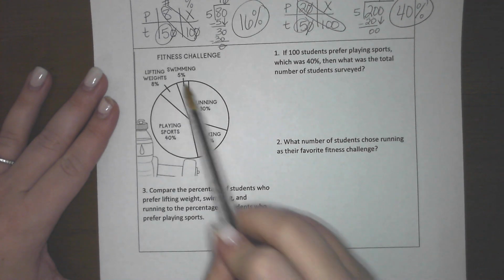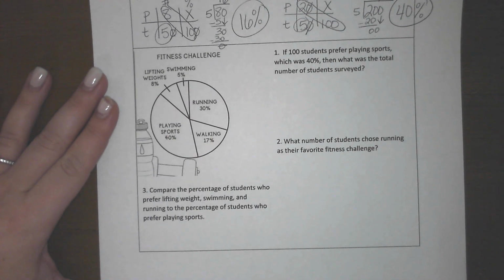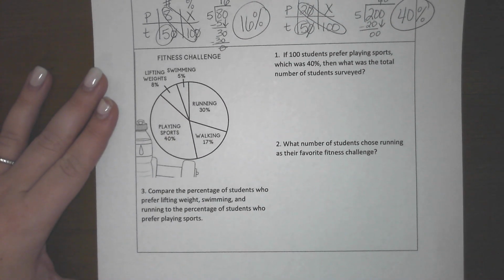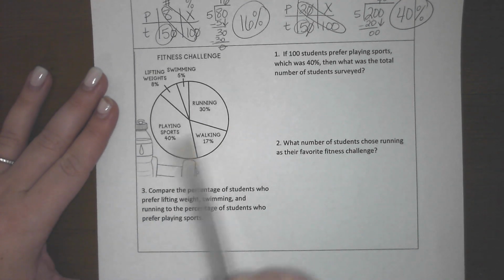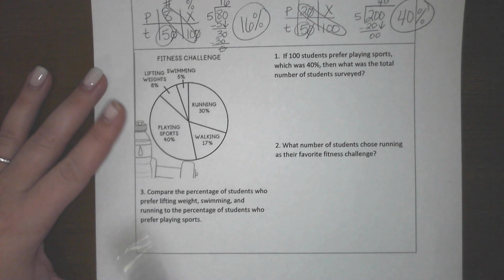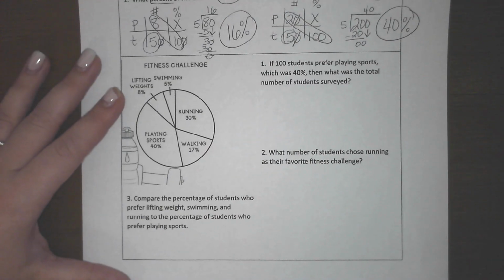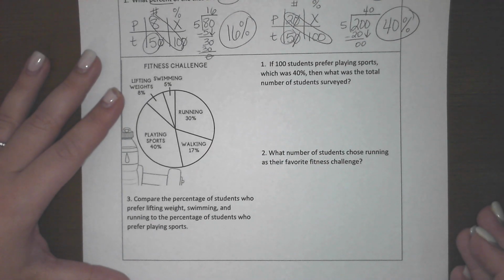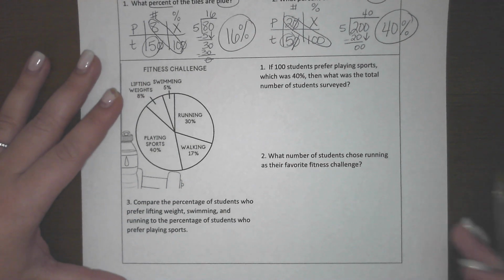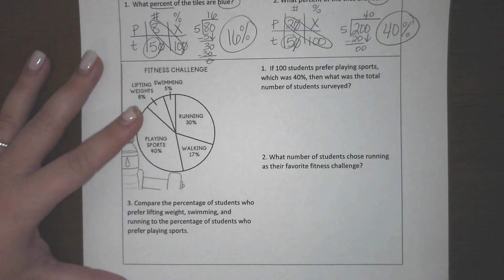Now here they gave us the percentages. So I'm going to be working backwards and figuring out what number of students this percentage represents, or this percentage, or that percentage. So you are still going to use the same big H with the same parts, the same totals, except now you have different numbers that you were given.